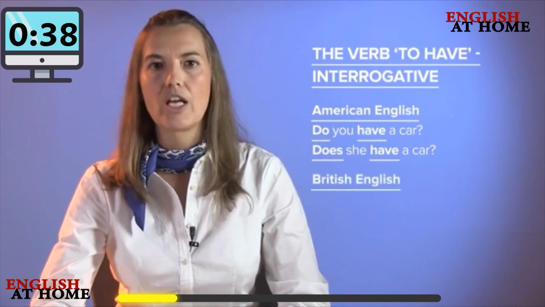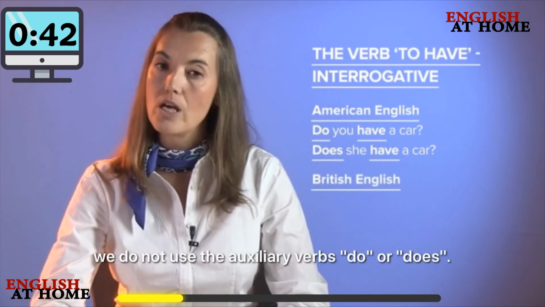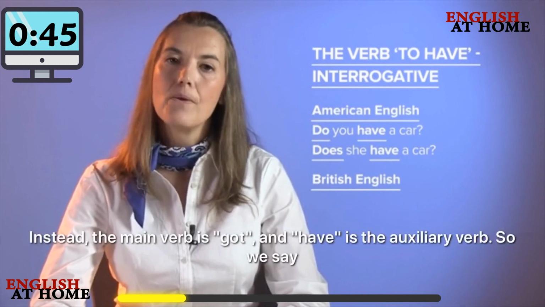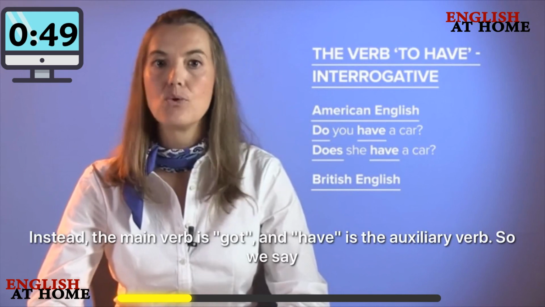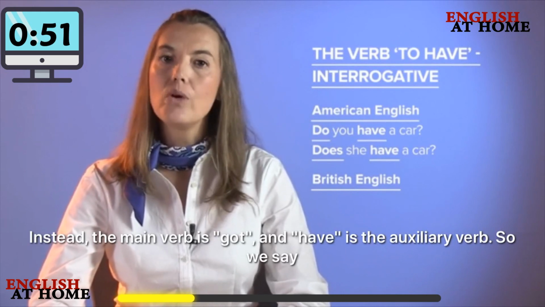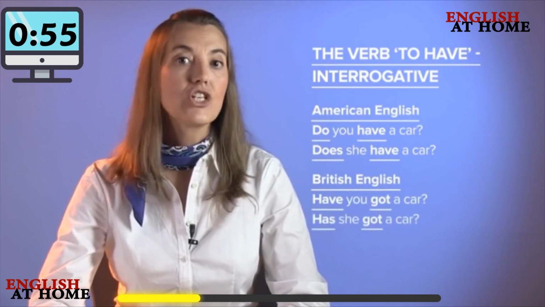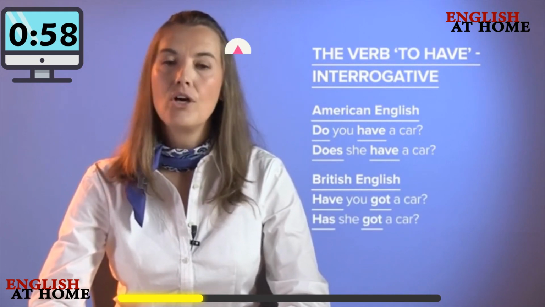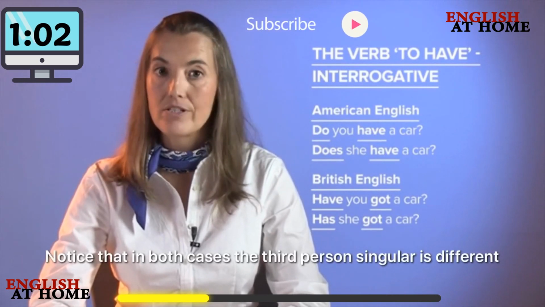But in British English, we do not use the auxiliary verbs do or does. Instead, the main verb is got, and have is the auxiliary verb. So we say, have you got a car? Has she got a car? Notice that in both cases, the third person singular is different.